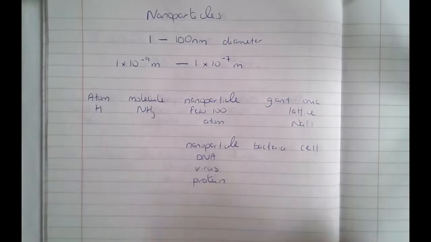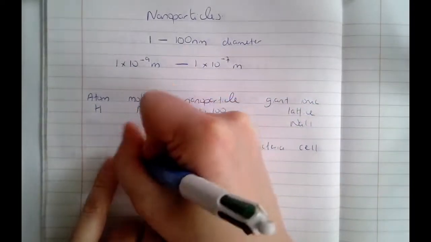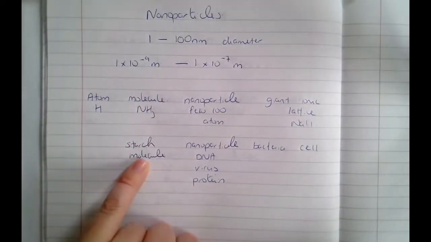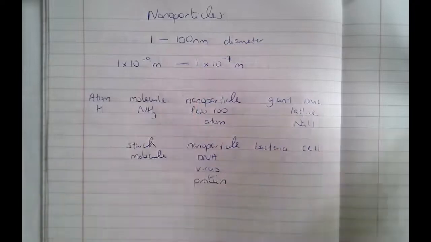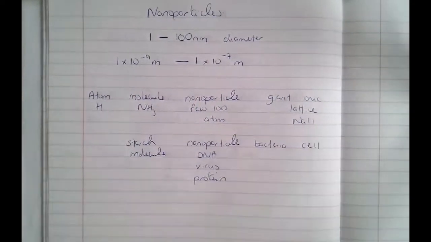Something smaller, just that this came up in the 2021 paper, they asked about a starch molecule. Again, because it's a molecule, it implies that there's fewer atoms in it, and a starch molecule will be smaller than the nanoparticle, which we said would be a couple of hundred atoms. So that's a nanoparticle in terms of size.